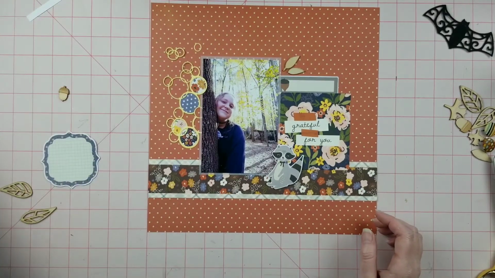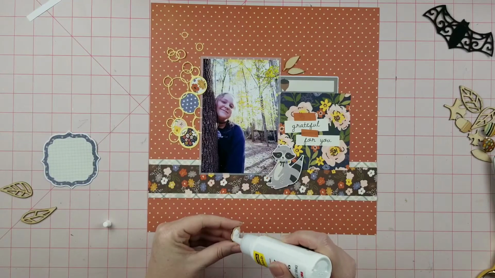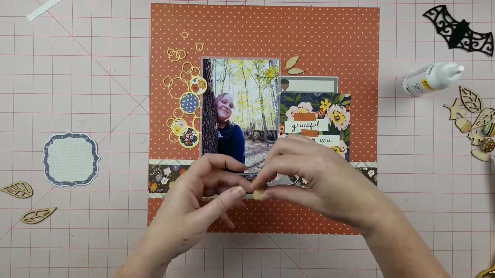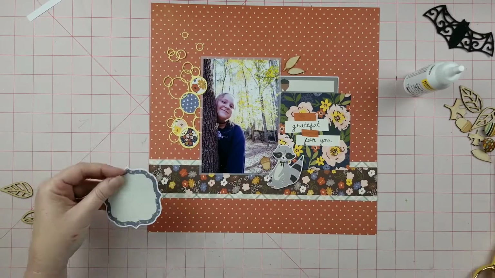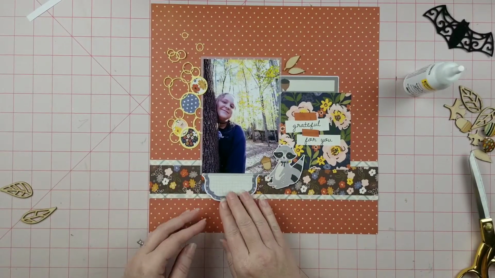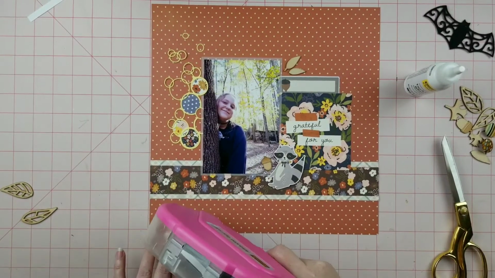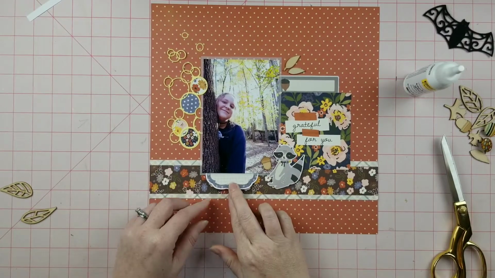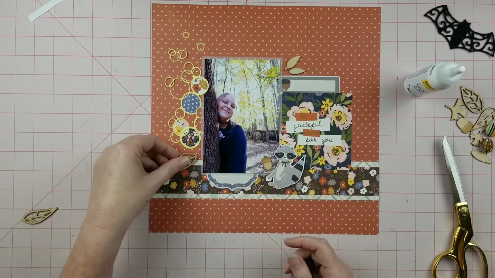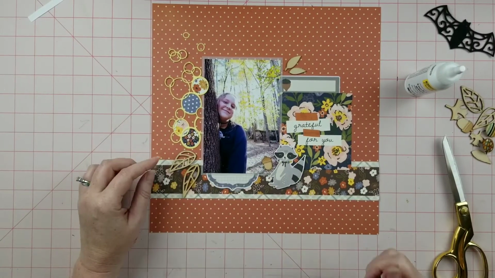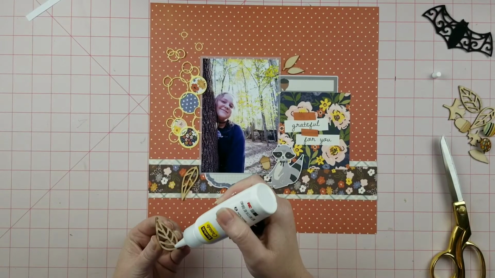And I'm just going to put these little circles. They're not bubbles, they're circles. Even my daughter, who is in this picture, saw this layout and said, "What's with the bubbles?" I'm like, oh me. I like it. I think it's cute. So I'm going to use this die cut up underneath, and I cut it in half so I can use the other part on another layout. And I'm going to write the date on that one.